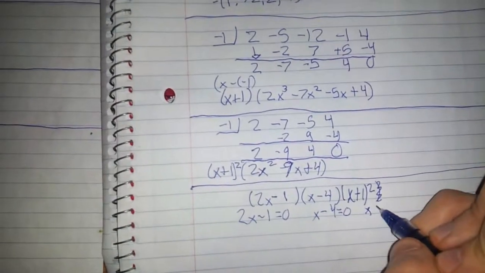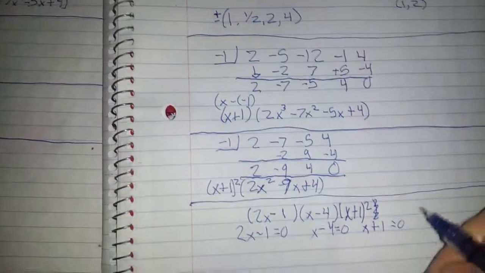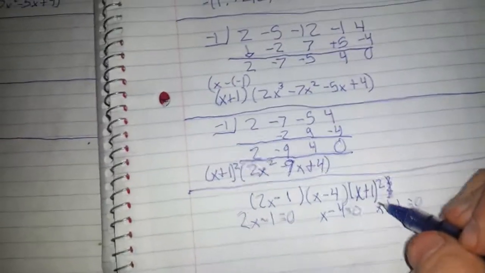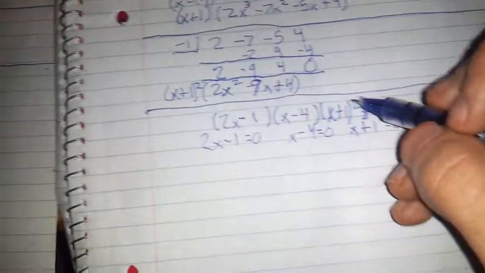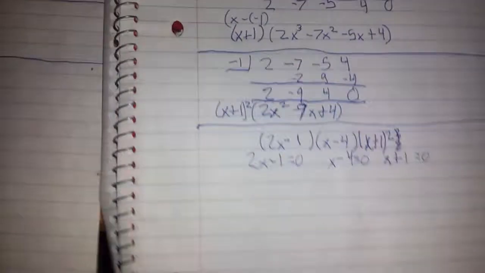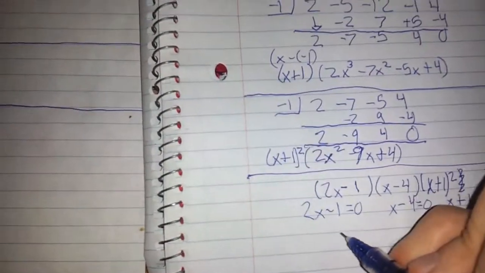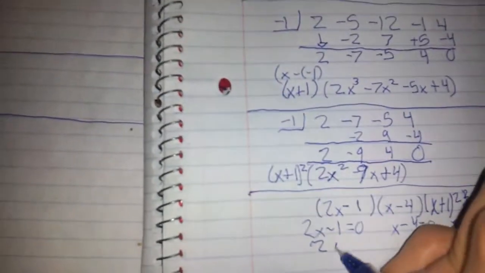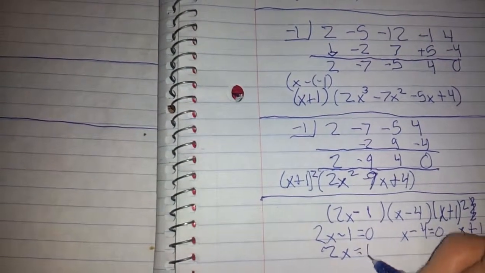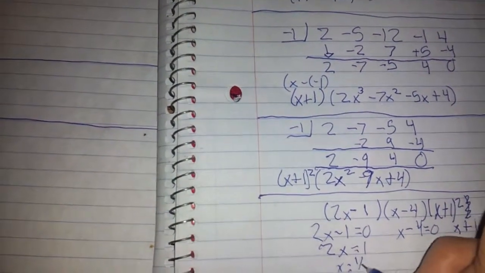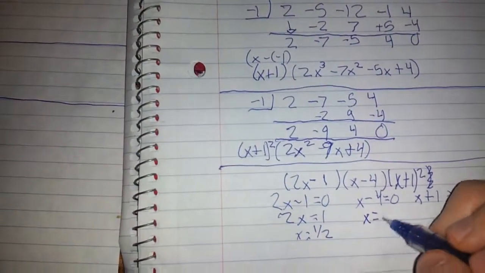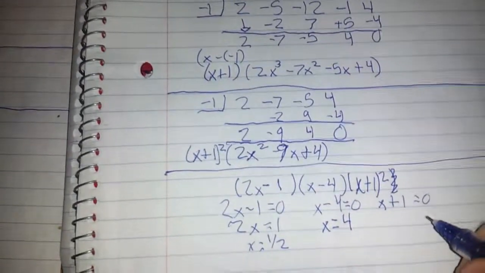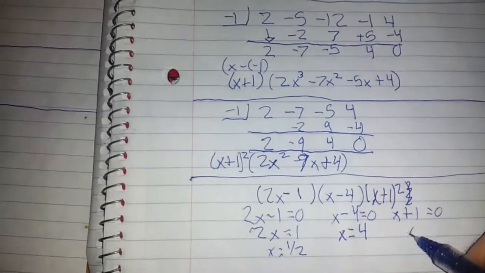And x plus 1 equals 0. We're not going to use the second x plus 1 because this is a multiplicity of 2 and that counts only as 1 zero. So this is going to be 2x equals 1, x equals 1/2, and that's our first zero. This is going to be x equals 4 for our second zero, and this is going to be x equals -1 for our third and final zero.